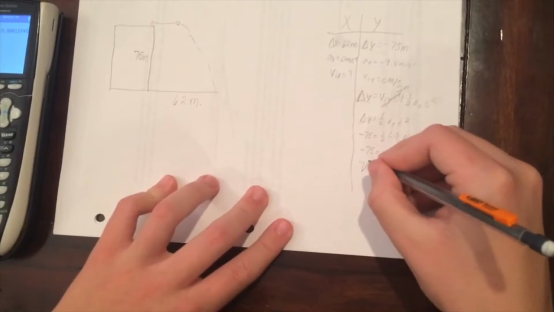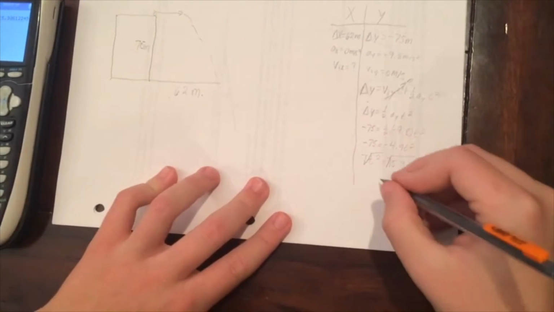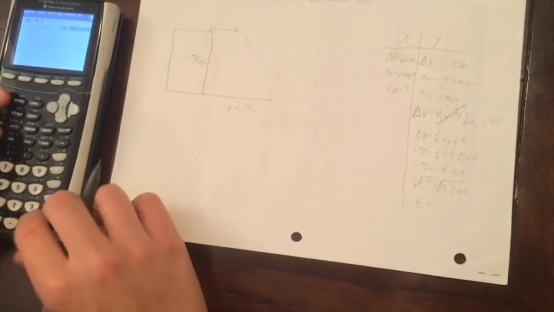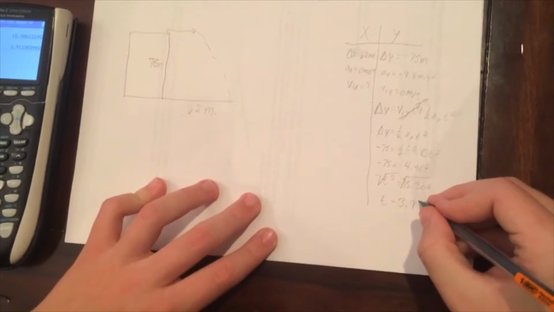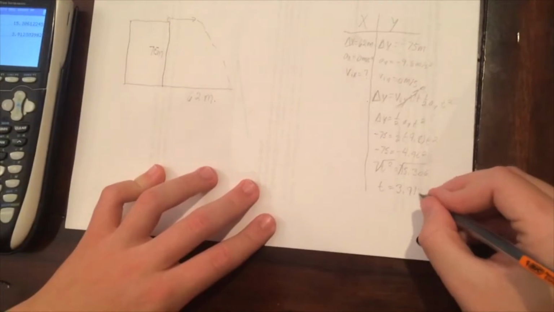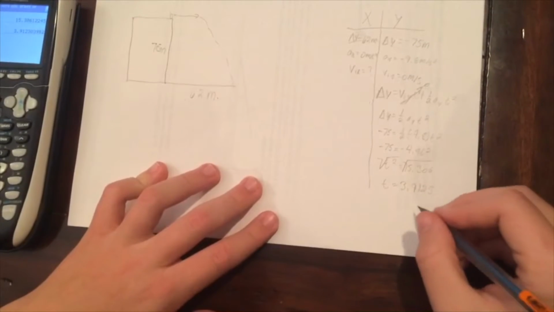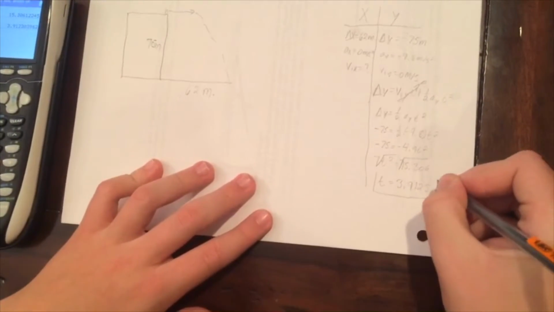Then you square root both sides, and you get t equals 3.912 seconds. So that gives you your t.